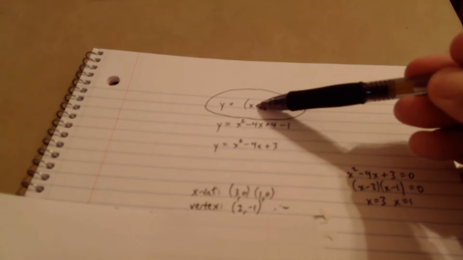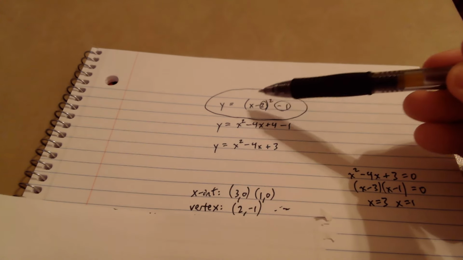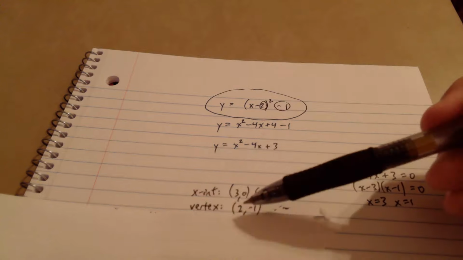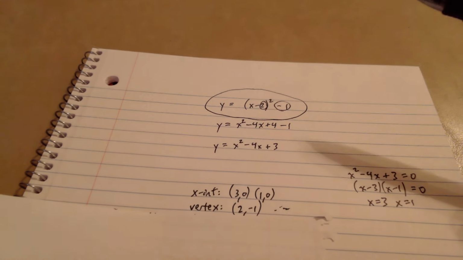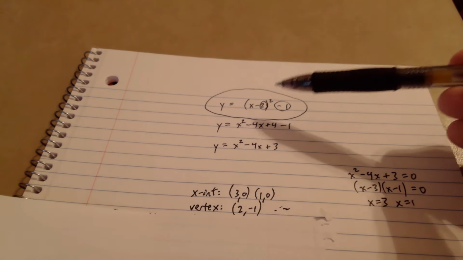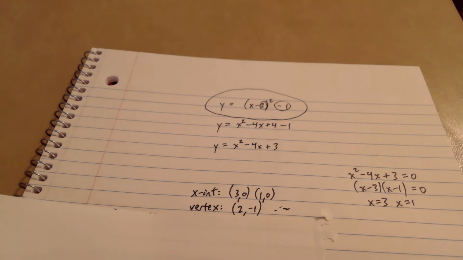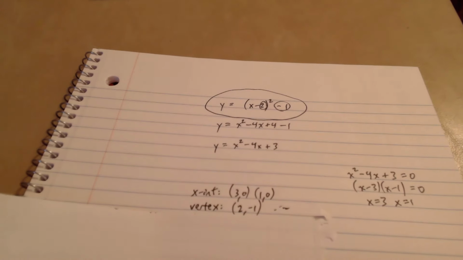So it's x minus that number. If this said x plus 2, then this would be a negative 2. So it's always whatever's being subtracted from x, comma, whatever is out here. So 2, negative 1. Very simple. We like that a lot. That's going to be called vertex form.